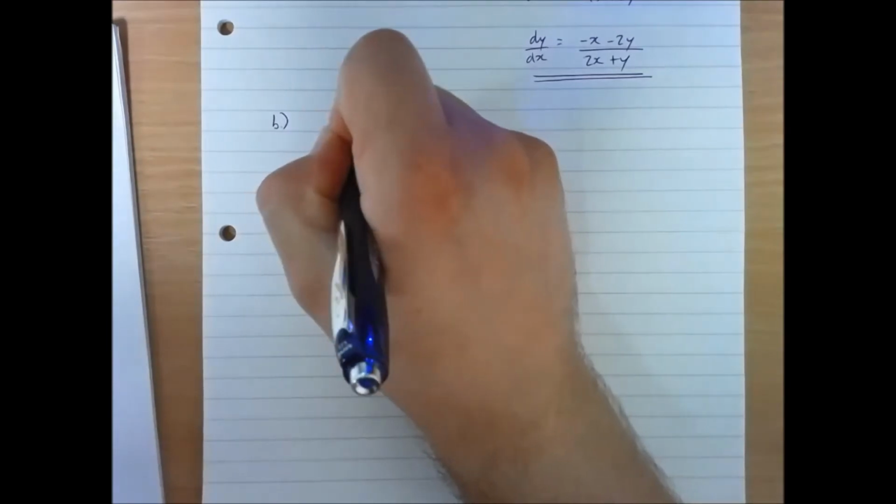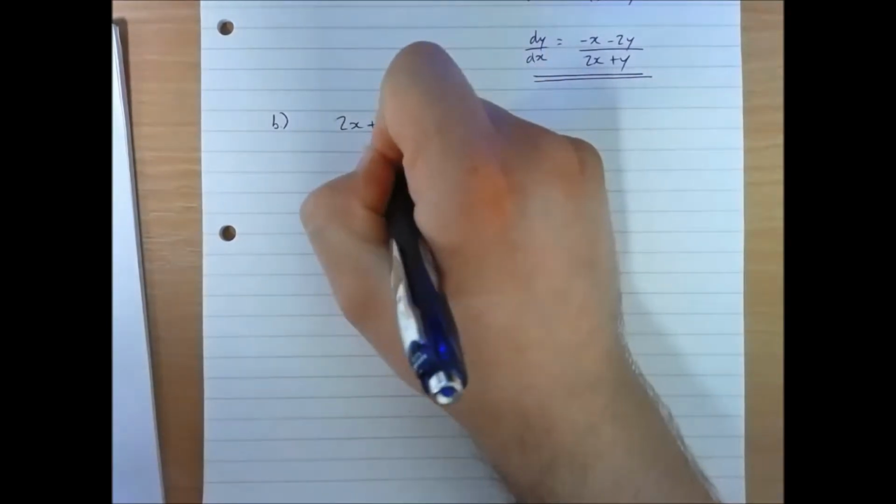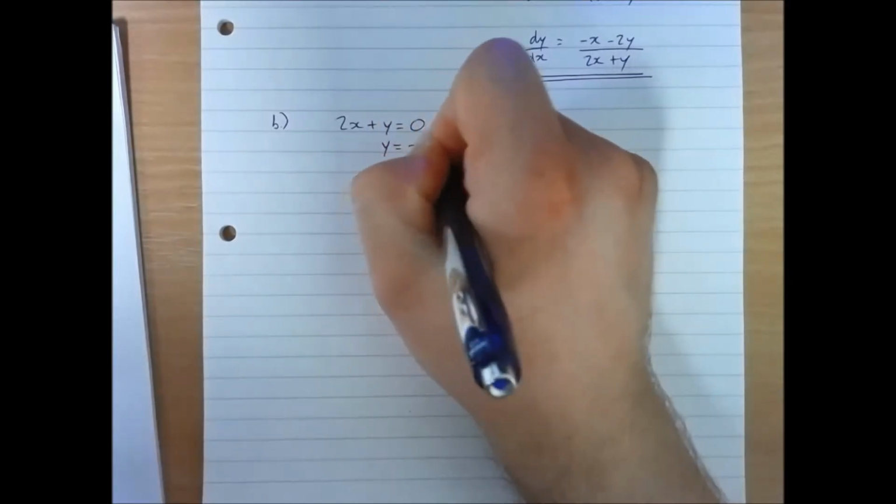In part B, I need to find the tangent to the curve at the point Q, which is parallel to the y-axis. This means that my gradient is essentially 1 over 0, or something equivalent to 1 over 0, and that means I need to set the denominator of my previous answer equal to 0. So 2x plus y is equal to 0. Solving this equation, I get y equals minus 2x.